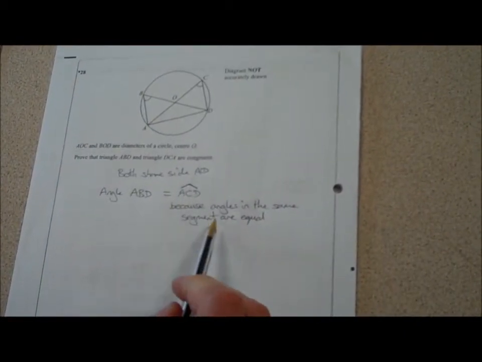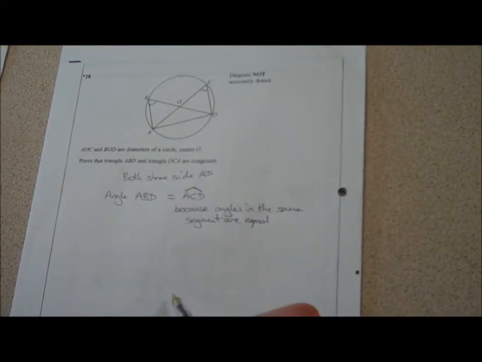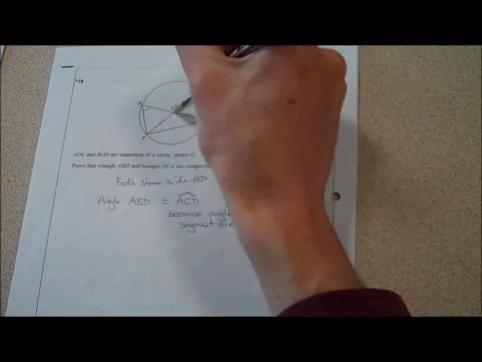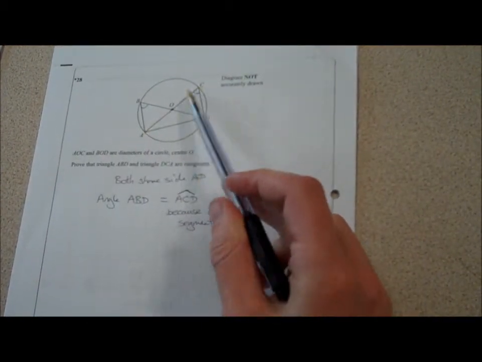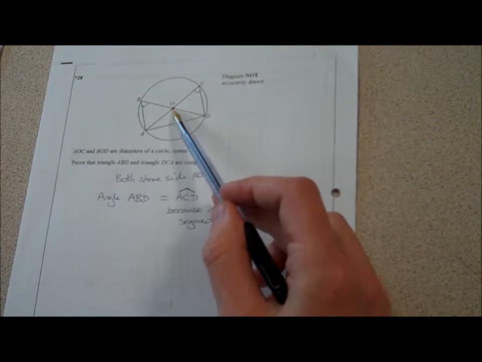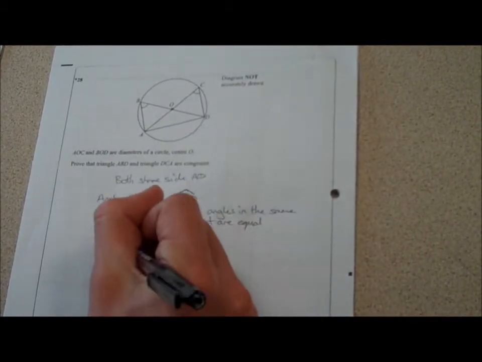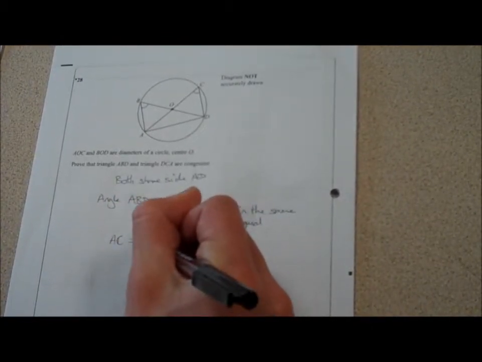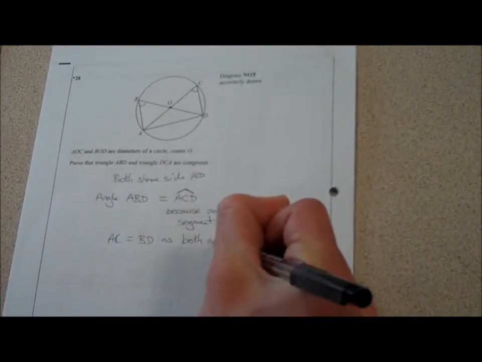Alright, so we've got another fact there. So we have 1, we've now got 2, and we've given an explanation to that second one, which is definitely going to be worth a mark. Now I'm looking at both of them. I can spot another thing. We're told that O is the centre of the circle, which is quite important because it then tells us that AC, going from either side of the circle passing through the centre, is the same as BD. So the hypotenuse of both triangles are also equal. So AC is equal to BD, as both are diameters.